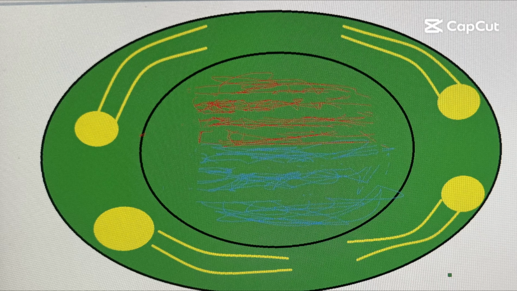Good evening. For this project, we are doing a stop-motion project about the meiosis model, and the materials we used for this project were just Google Documents, CapCut, and just the Windows Paint app.